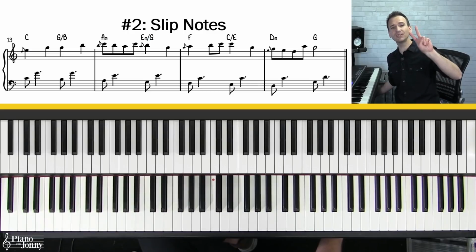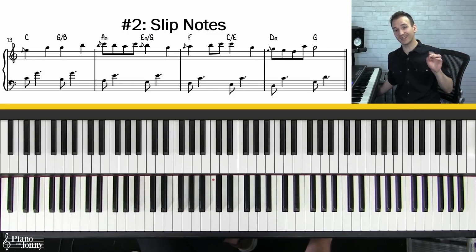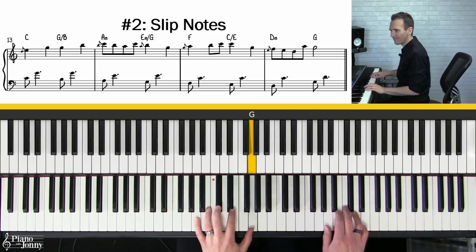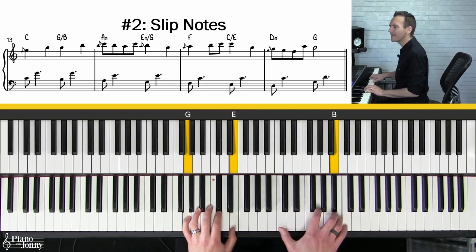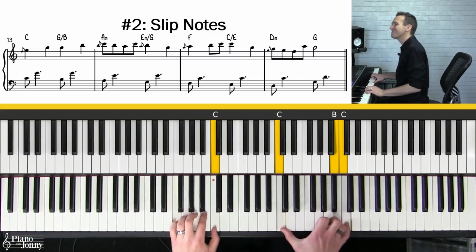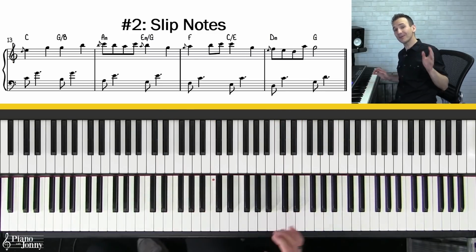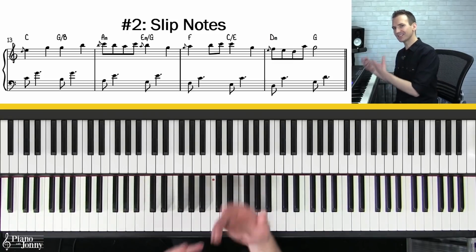All right, technique number 2 is your slip note technique, and it sounds like this. Gorgeous. So how do you create a slip note?